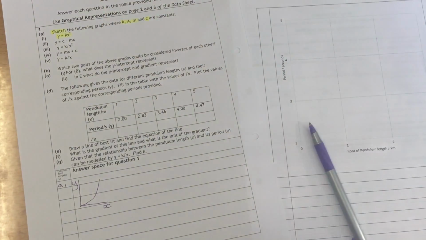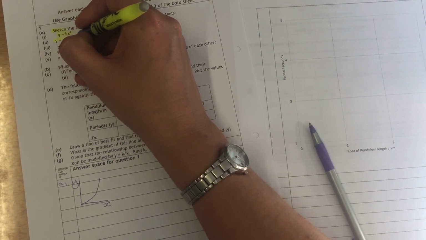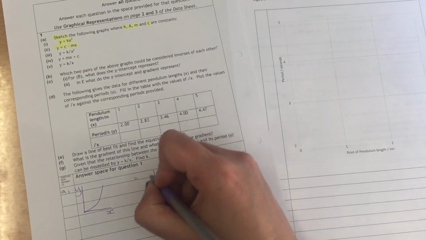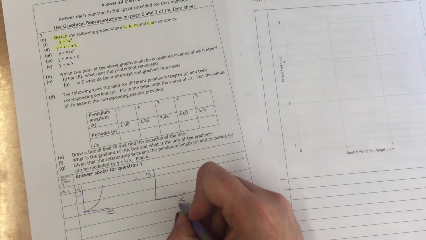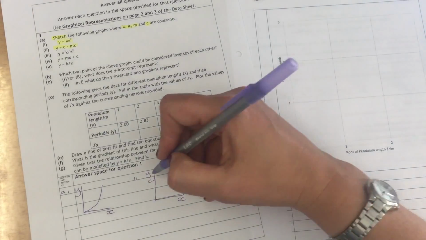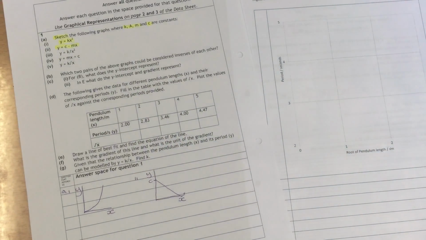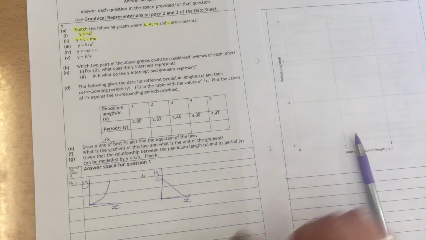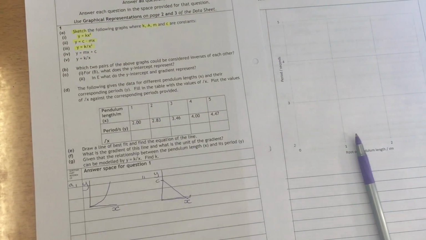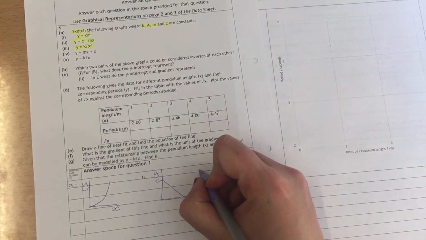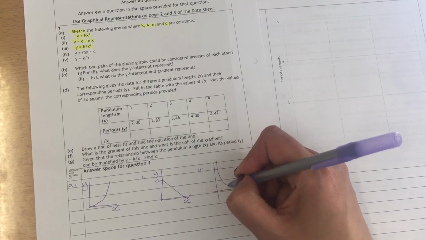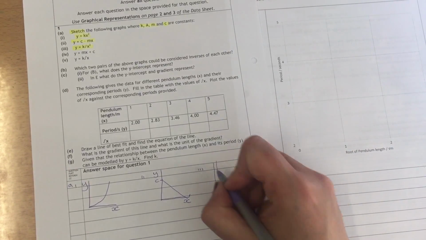We've then got y equals c minus mx. So for 2, we've got our y-axis, we've got our x-axis, we've got a gradient that's negative, we've got an intercept at c, so it's going to be a line going down like that. We've then got the inverse of x squared, so we are going to have a graph that looks like this, where this is x and this is y.